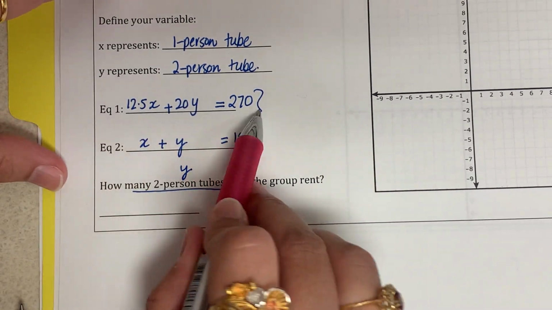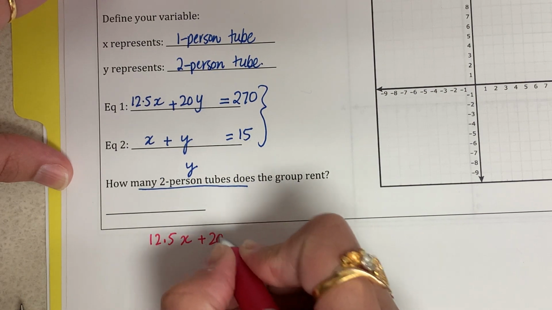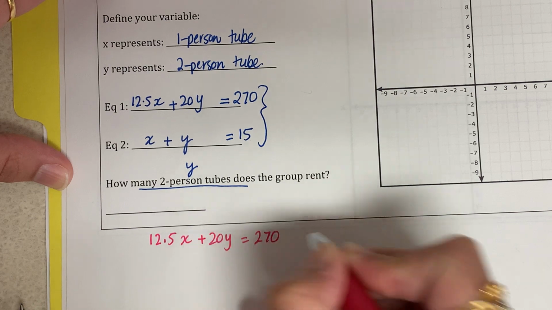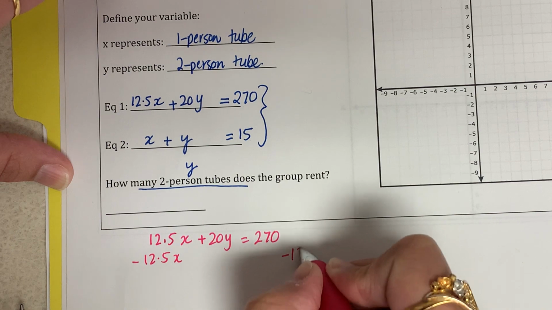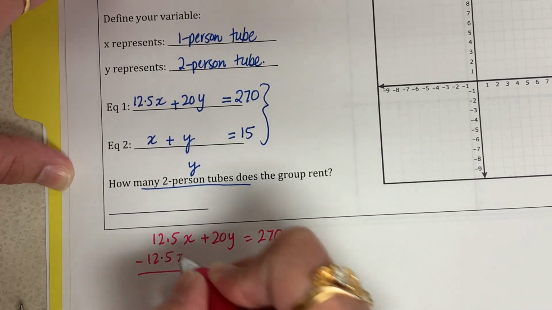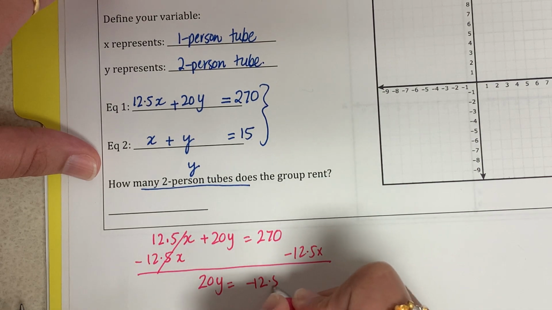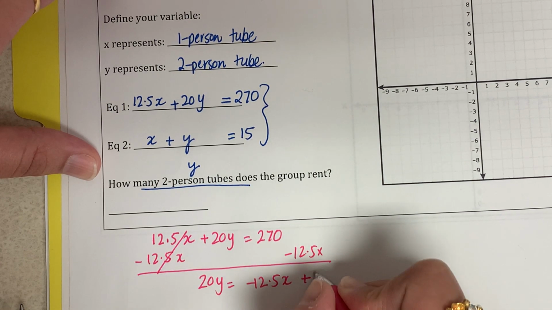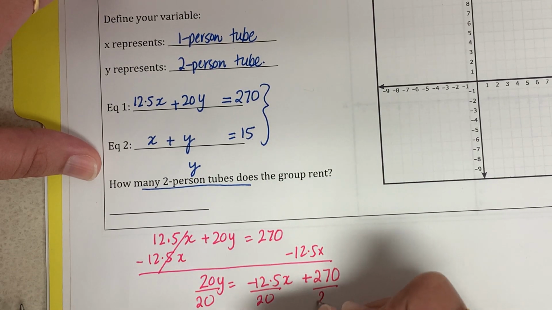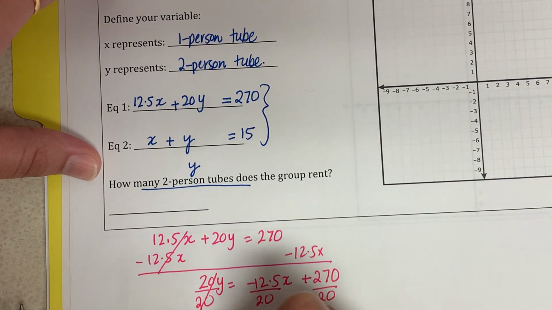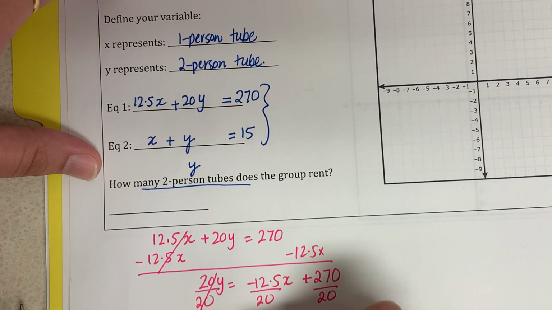So let's fix this equation first. 12.5x plus 20y equals 270. Subtract 12.5x on both sides. Bring down 20y equals negative 12.5x plus 270. Then divide by 20. So you're left with y equals, you can leave it like that or you can simplify.